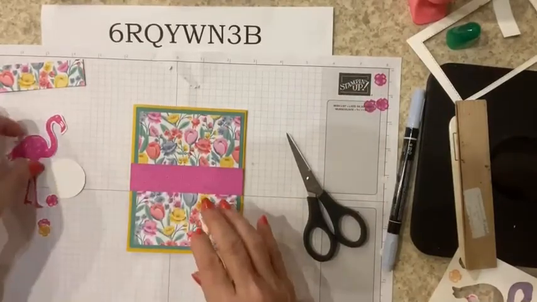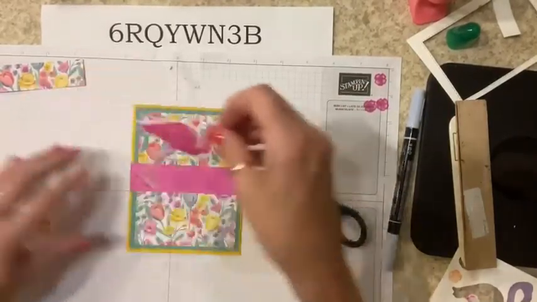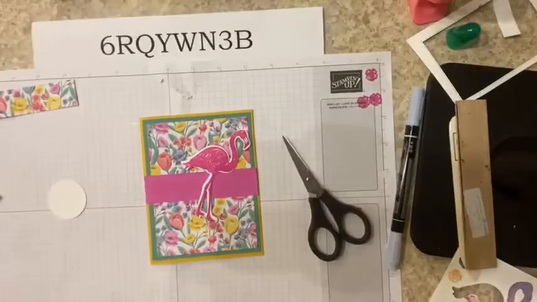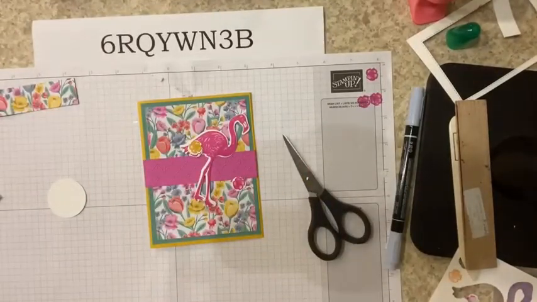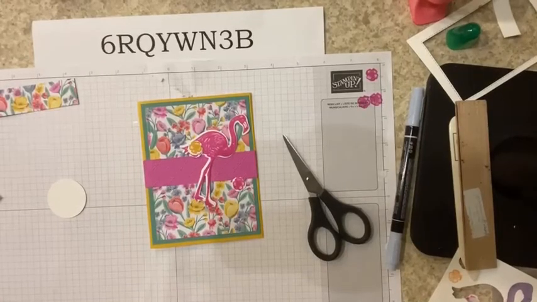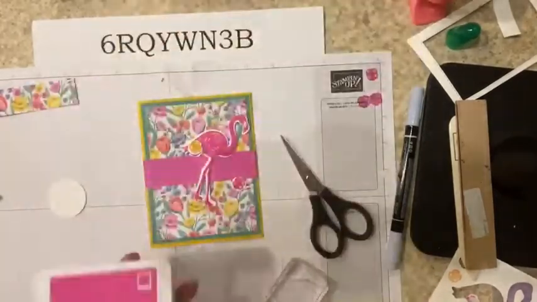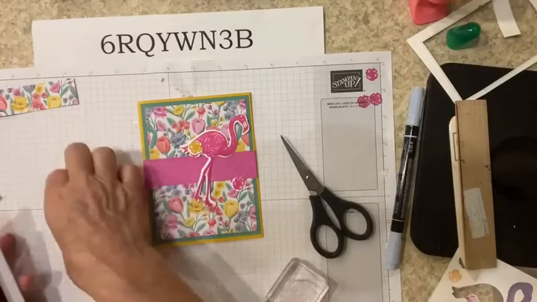All right, now we have our flamingo, so we're going to pop this guy up on dimensionals. We're going to put these on dimensionals, and we're going to stamp our sentiment. We're going to use the same sentiment that we did before, but we're going to stamp this in our Magenta Madness, because everything is going to be hot pink.